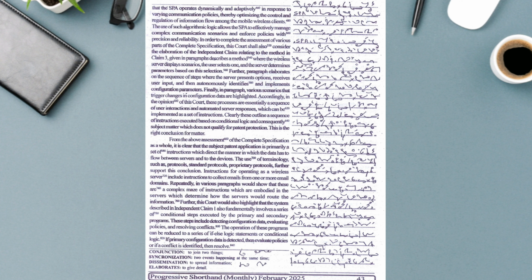The operation of these programs can be reduced to a series of if else logic statements or conditional logic. If primary configuration data is detected, then evaluate policies, or if a conflict is identified, then resolve. Stop.